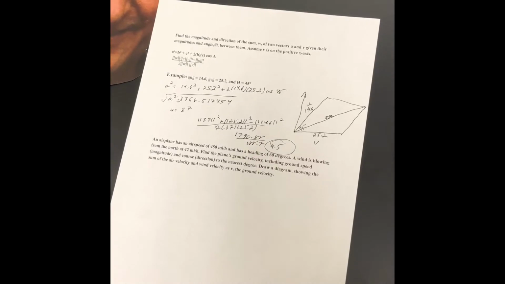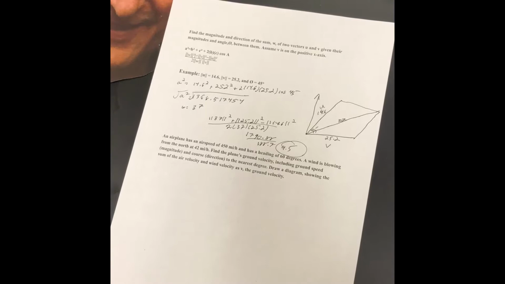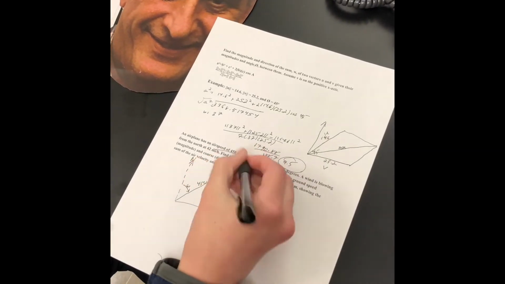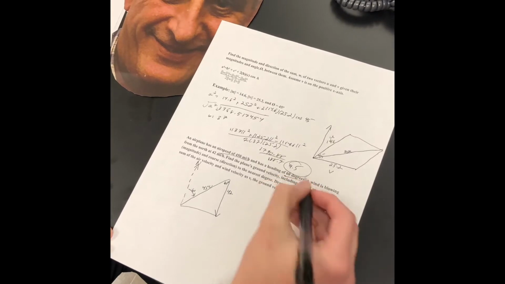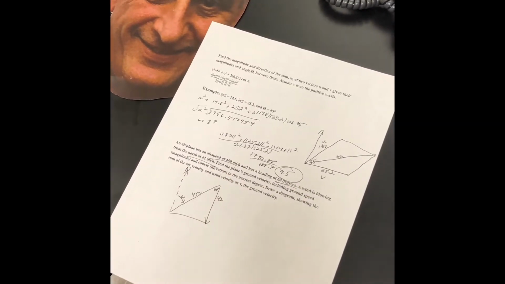All right, so an airplane has an airspeed of 450 miles an hour and has a heading of 60 degrees. A wind is blowing from the north at 42 miles an hour. Find the plane's ground velocity, including ground speed and course, to the nearest degree. All right, so the important thing to take out of this is that the airspeed is 450, the heading is 60 degrees, and the wind is blowing from the north at 42.